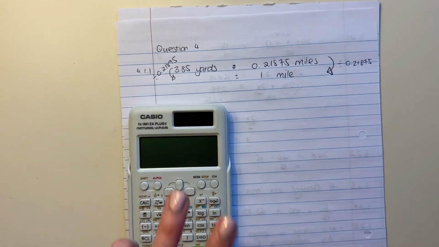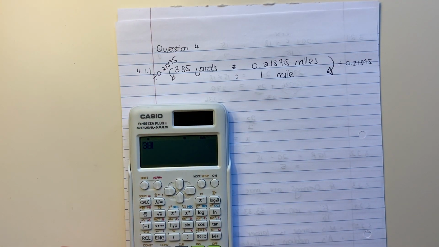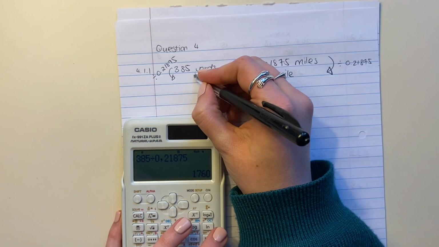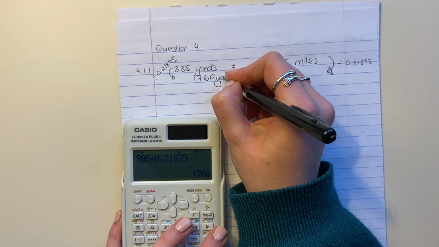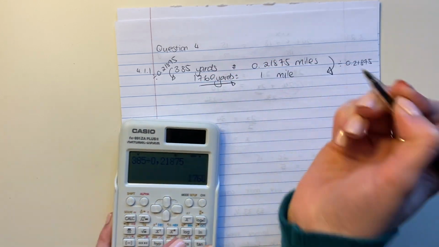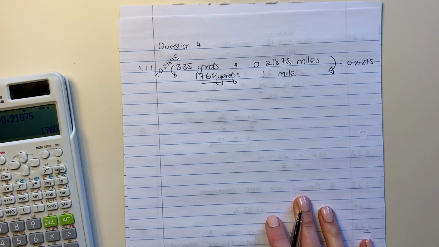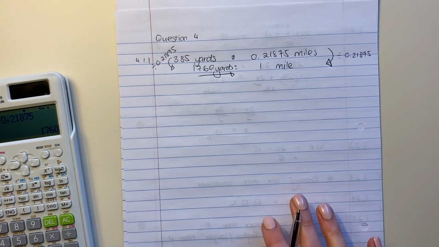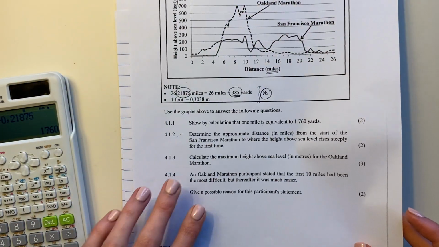So let's go and put that into our calculator. So we say 385 divided by 0.21875. Put that in, and that is this many yards. And that's quite handy because that is exactly what we needed to prove. So we've done what they asked us to do, right? So let's now go into the next question.